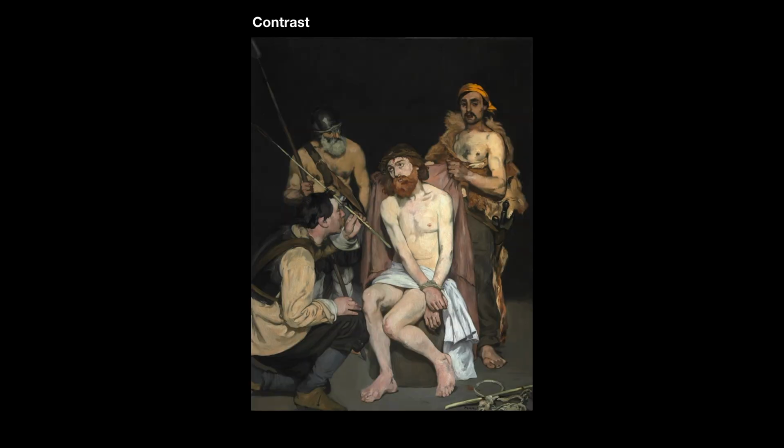Here we have Jesus being mocked by the soldiers by Manet, and the skin tone of Jesus is obviously contrasted against the black of the background, as well as the clothing on the soldiers. We have a couple of other things operating here, and the placement of him is centralized. We have some convergence of direct lines and implied lines, but again, contrast is the one emphasis that I'm trying to highlight here.